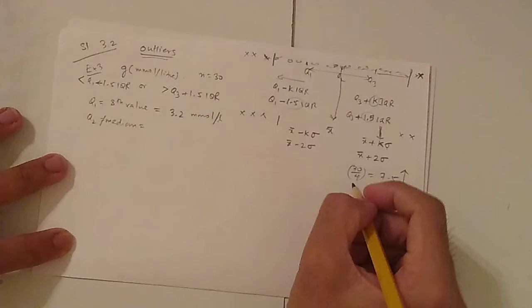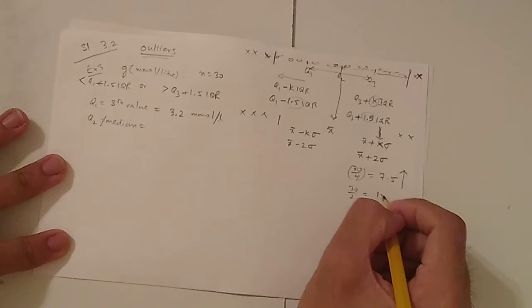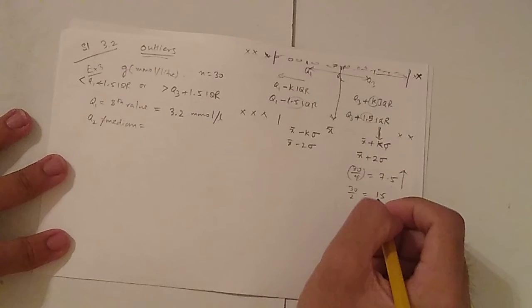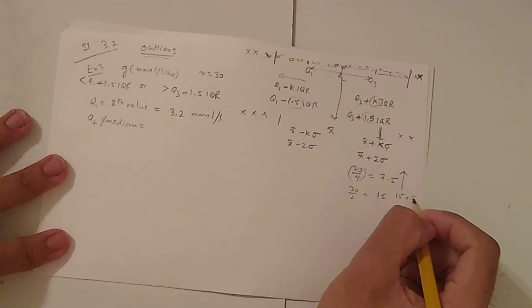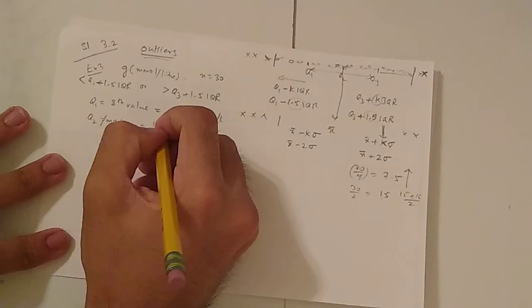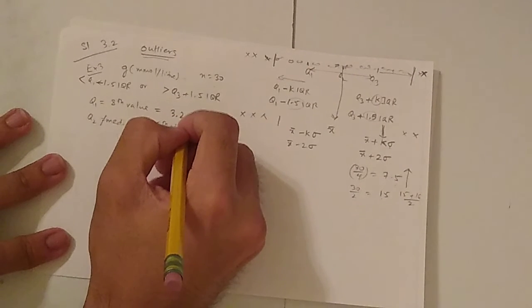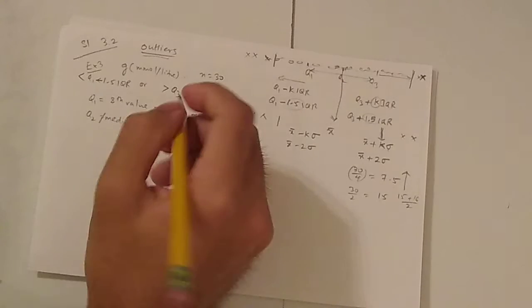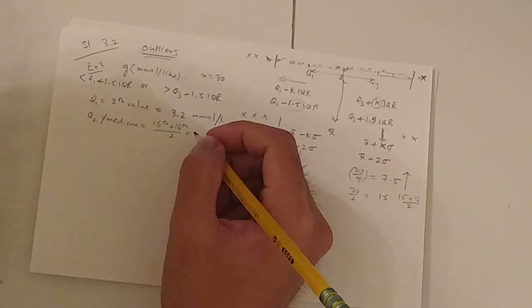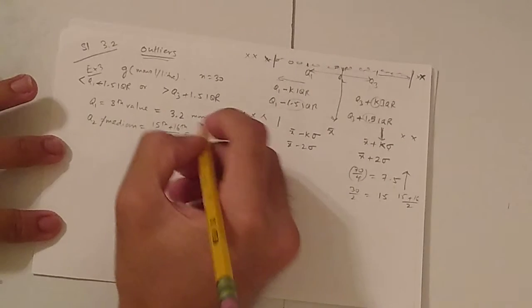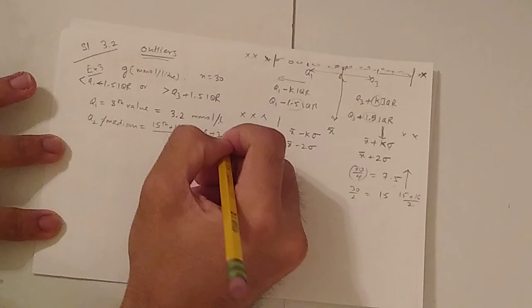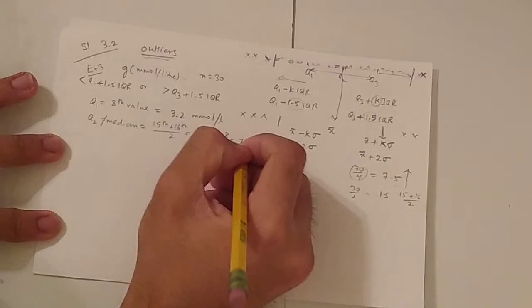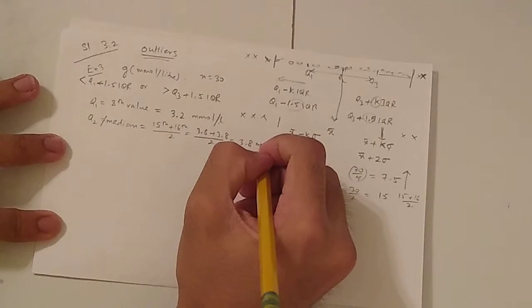For this one, 30 by 2 is equal to 15. This is a whole number, therefore we need to consider the 15th and 16th both. So we have the 15th plus the 16th, divided by 2. The 15th and the 16th are 3.8 and 3.8. Both are equal, therefore the answer is simply 3.8 millimole per liter.